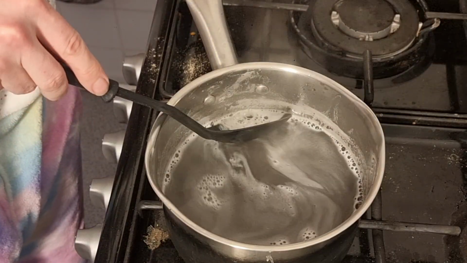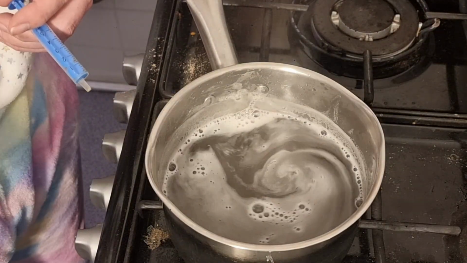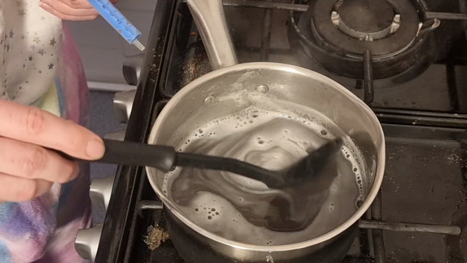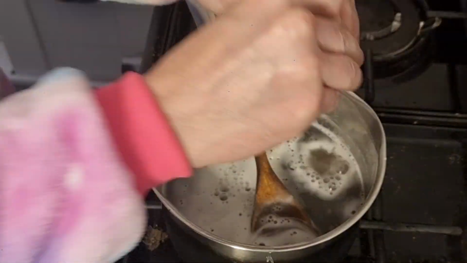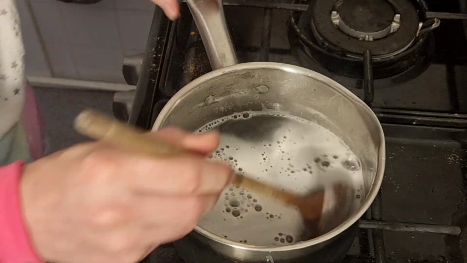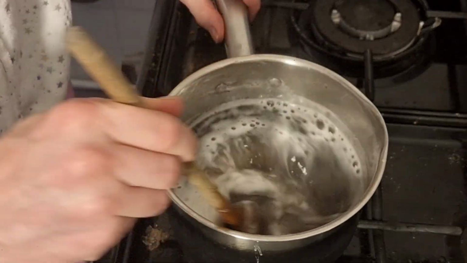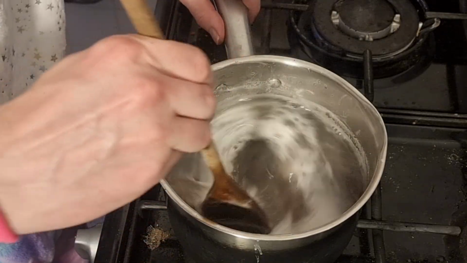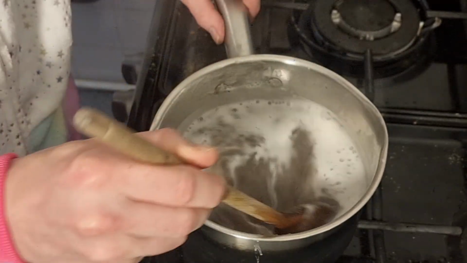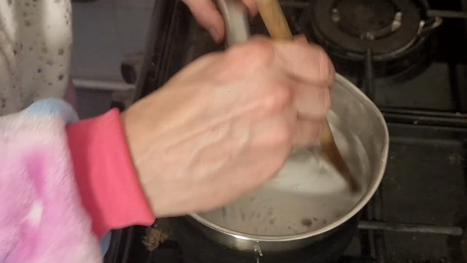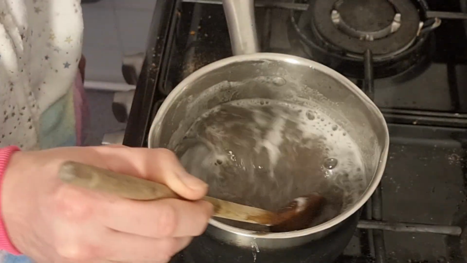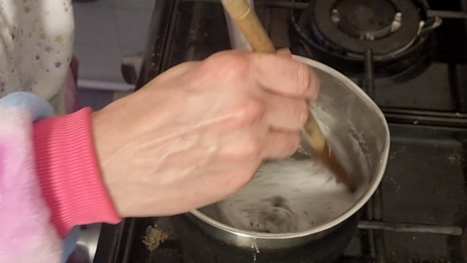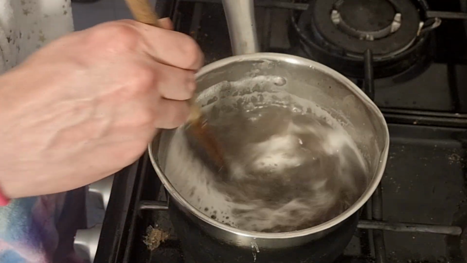Let's get these bubbles. Well, it looks like it's working because we're getting lots of foam coming off, which is all things that we don't want in our sugar. I think I put too much acid in here. It's going to intentionally take quite a lot of sodium carbonate. It definitely looks like it's fizzing less now. So maybe we're getting close.